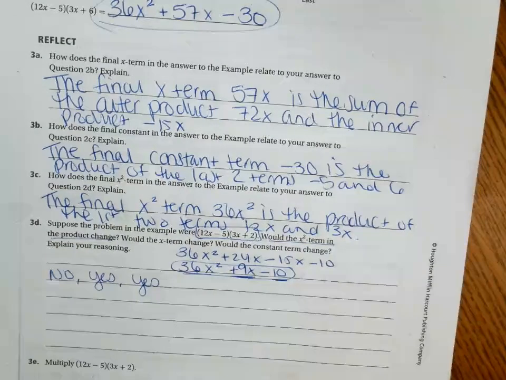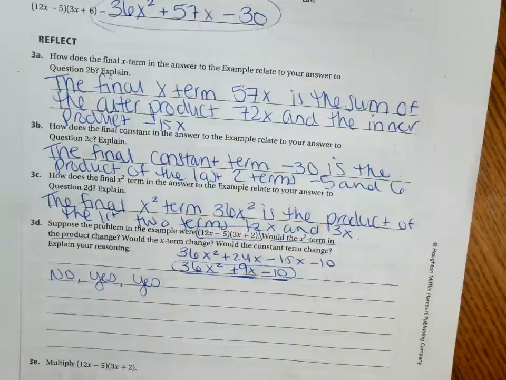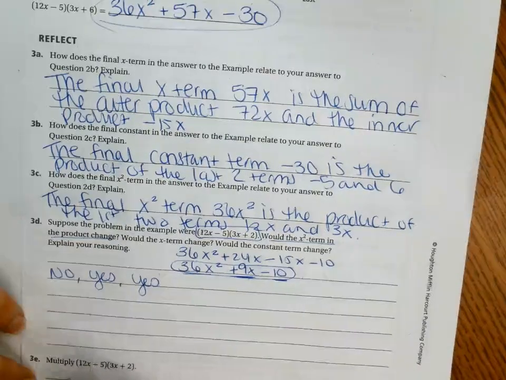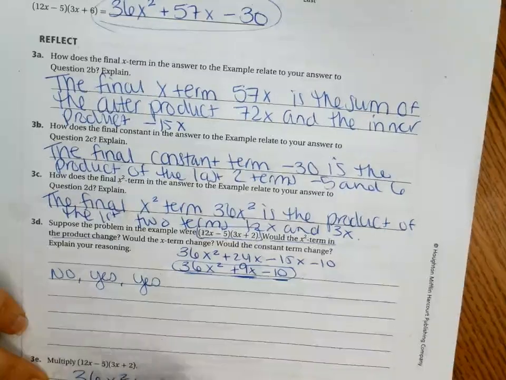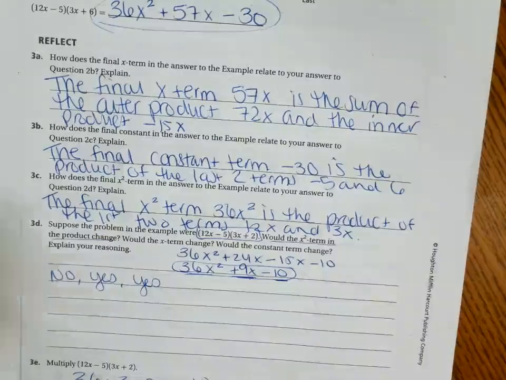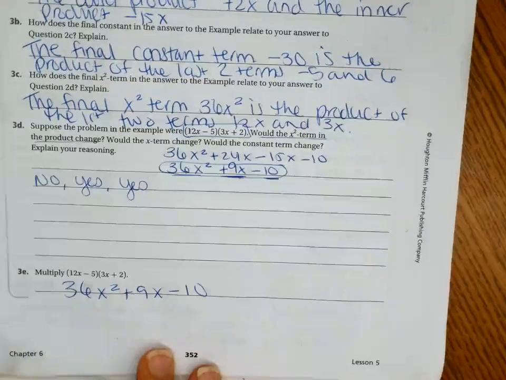The first terms are the same. The x squared term only depends on the first terms, so the x squared term doesn't change. One of the outer terms is different, so the product of the outer terms affects the x term, so the x term will change. One of the last terms is different. The product of the last terms produces the constant term, so the constant term will change. Okay, so when you multiply this out, you get 36x squared plus 9x minus 10.